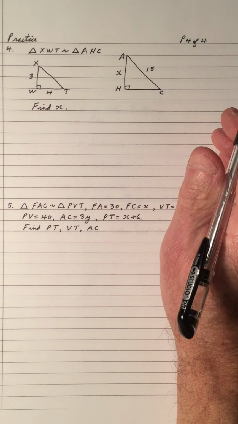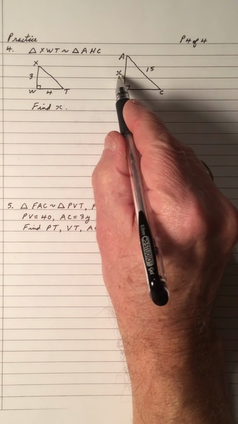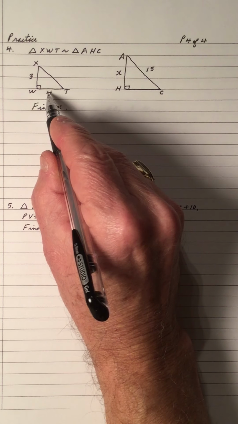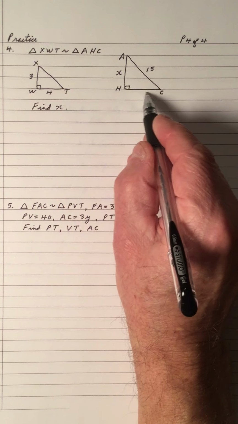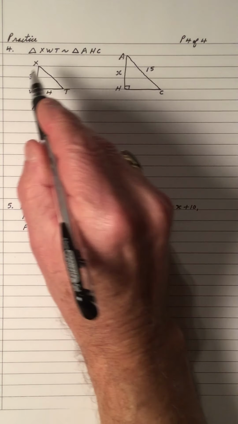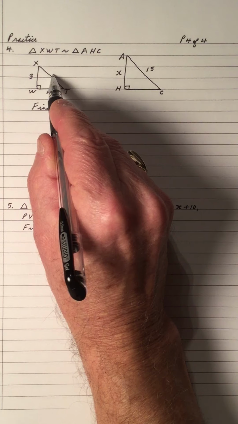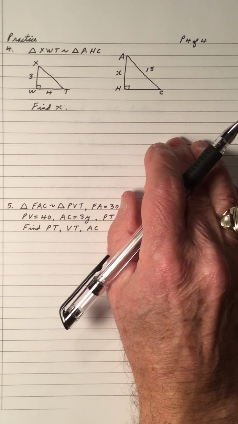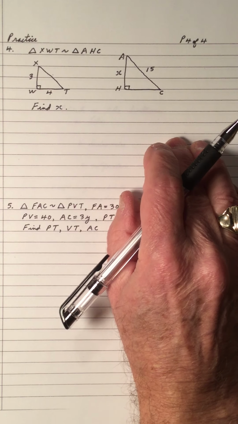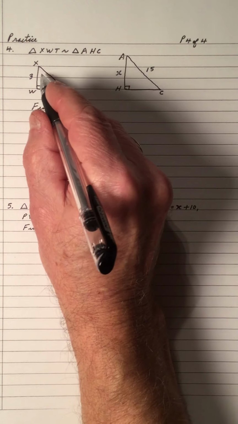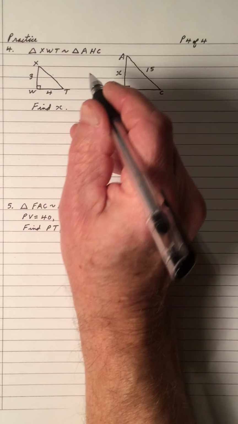Now, we got 3 goes with X, but we don't have anything to go with 15, so we got an unknown here to go with the 4, an unknown here to go with the 3, and an unknown here to go with the 15. So something else has to happen here to work. Oh, if you notice, you have a right triangle. And with a right triangle, you got 2 sides, you can find a third one.